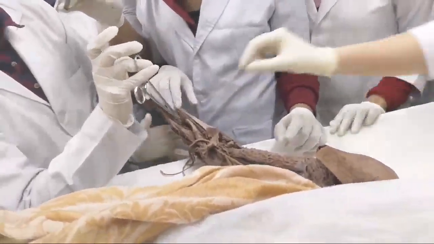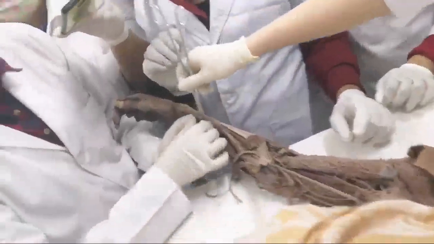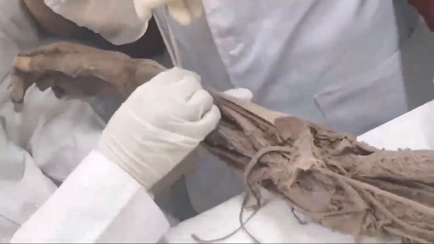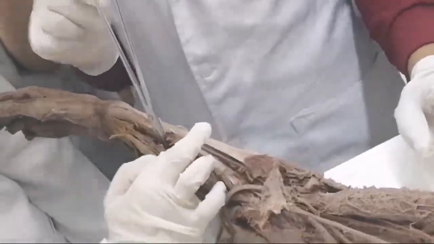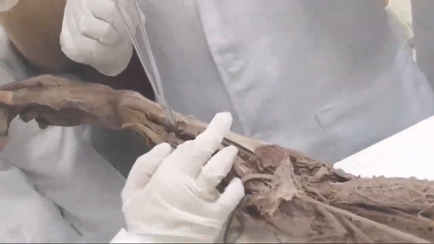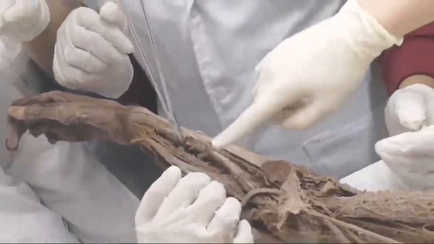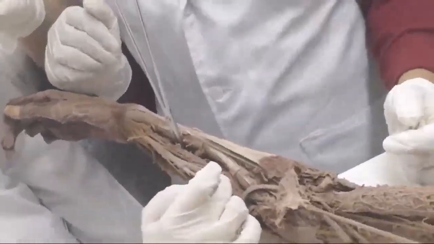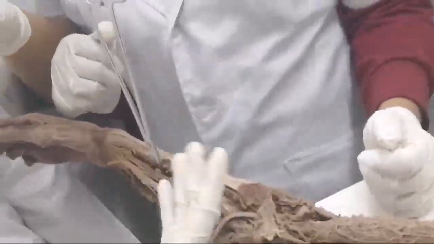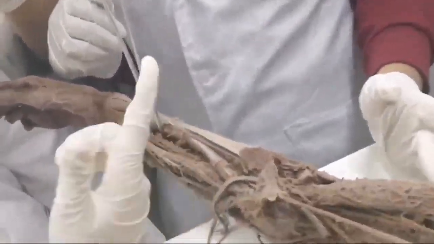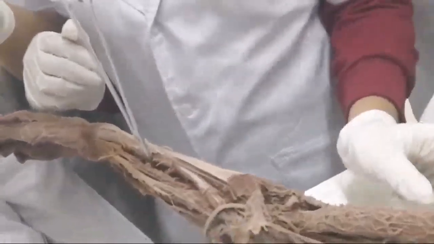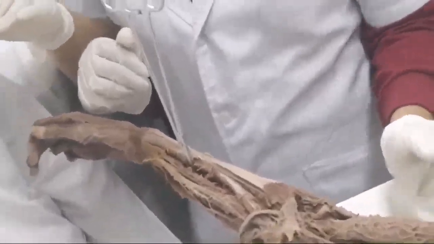Pirogov space. It is located here. Yes, the walls of the space. Behind we have musculus pronator quadratus and the interosseous membrane. Anterior: flexor digitorum longus, flexor pollicis longus, and flexor digitorum profundus.